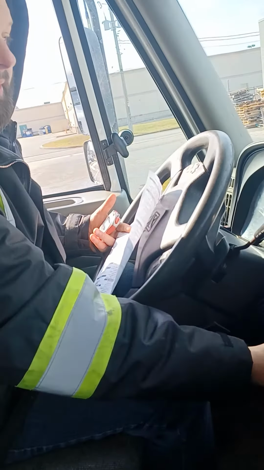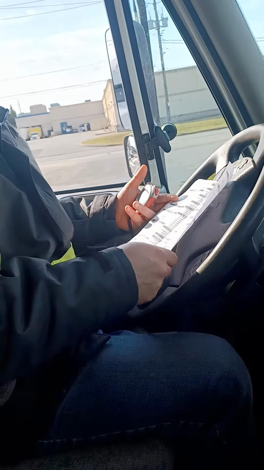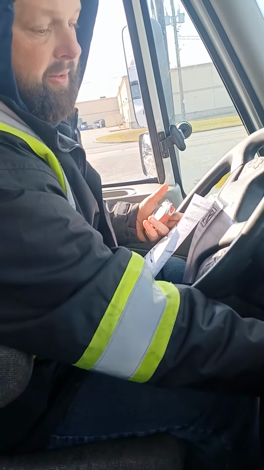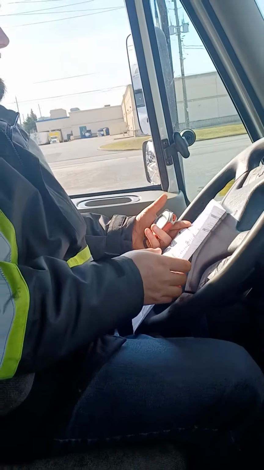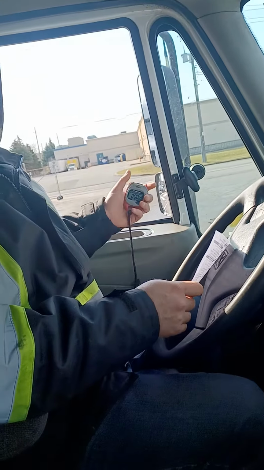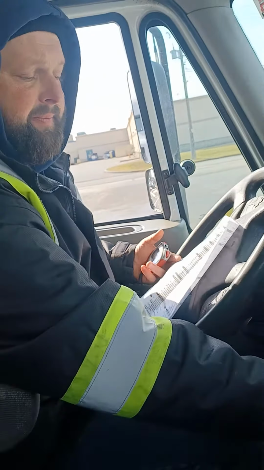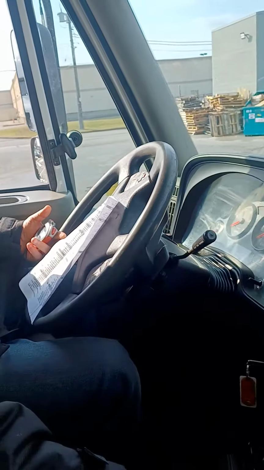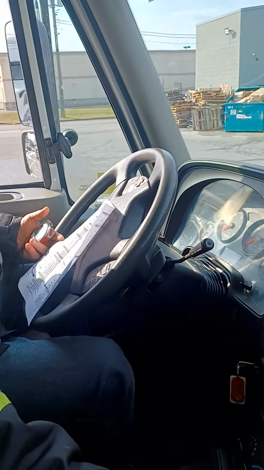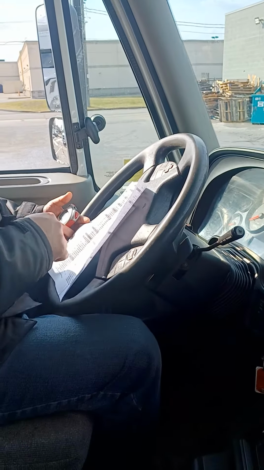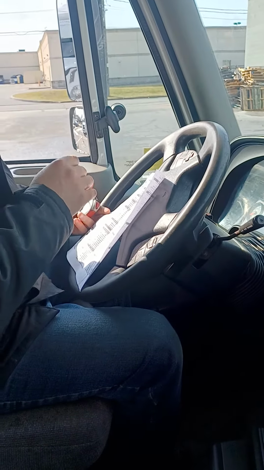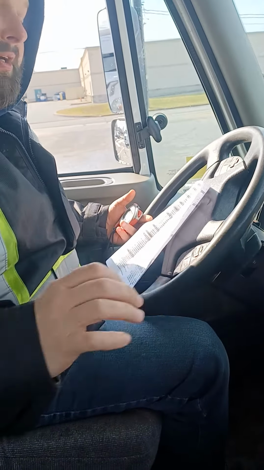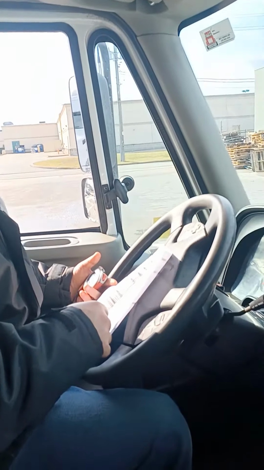All right, so we're going to do the audible air leak and air loss rate test. The first thing you're going to do: my wheels are chalked, my vehicle's secure, dashboard on, engine off, both buttons in for this one. This is the audible air leak and air loss rate test. Both buttons in because we're testing the air loss rate for both vehicles.